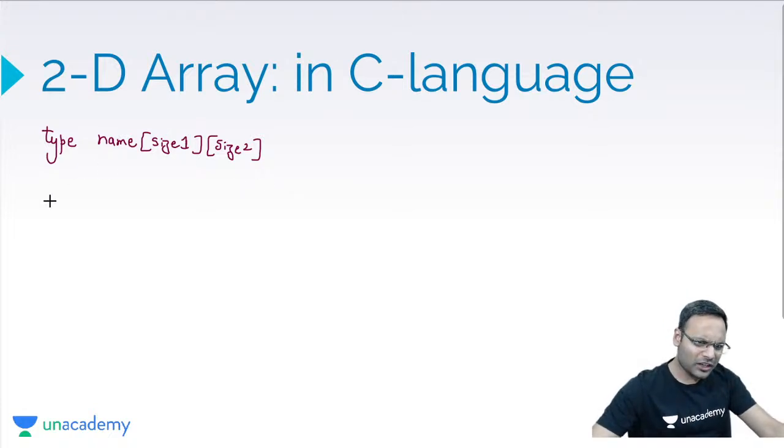Right, so let's take a simple example. I write int a in square brackets, 3 comma 4, which means I have 3 rows. Within each row I'll have 4 columns of elements.